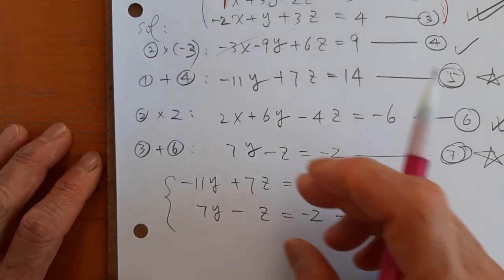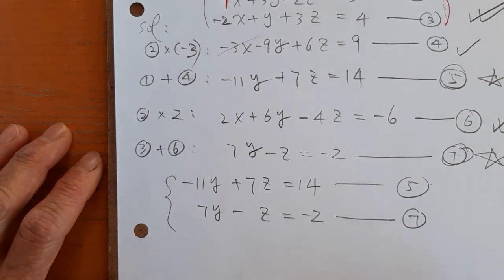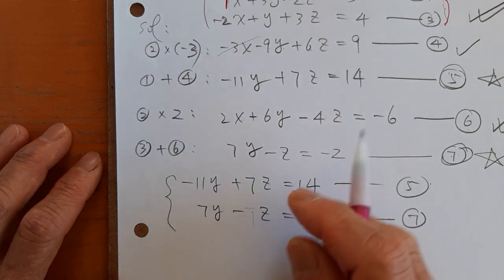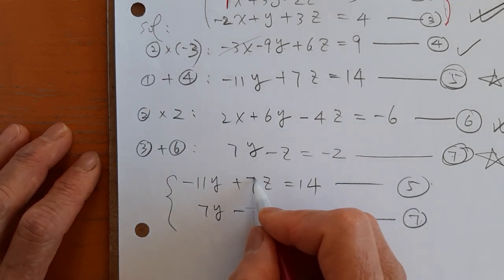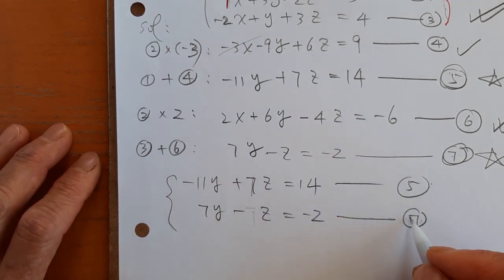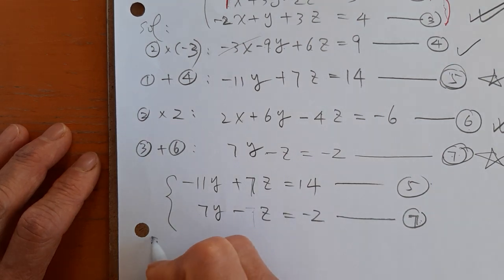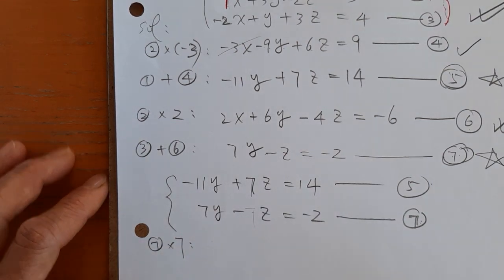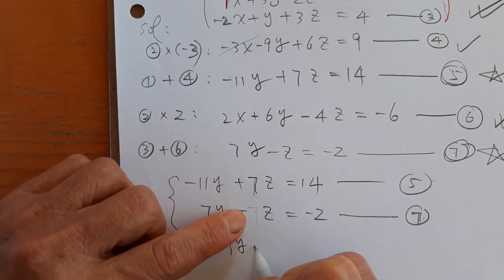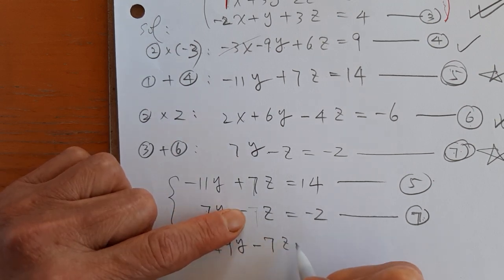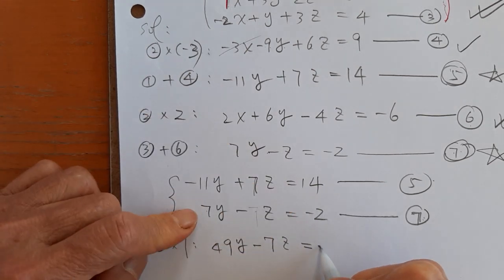Now you can add them together, because this time there is 7z. So the seventh equation, you multiply by 7. This times 7 is 49y, and this times 7 is minus 7z, and this times 7 is -14.